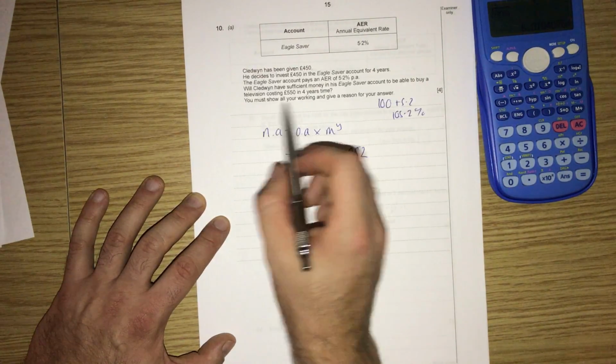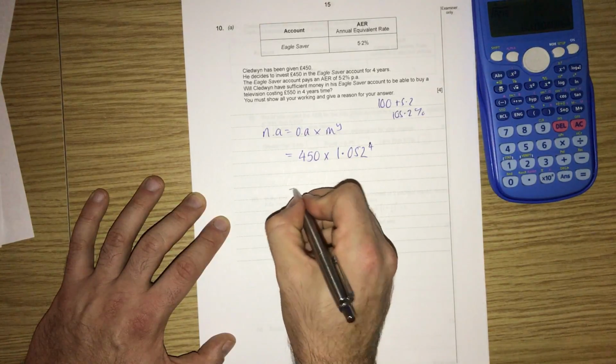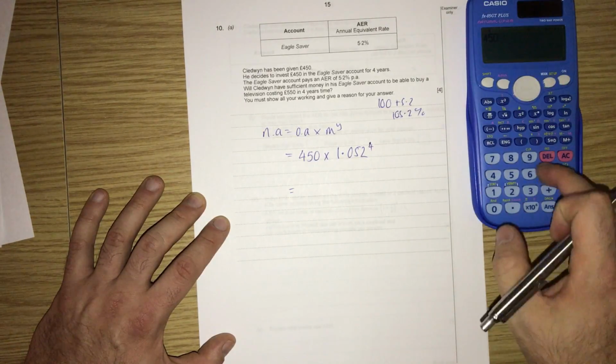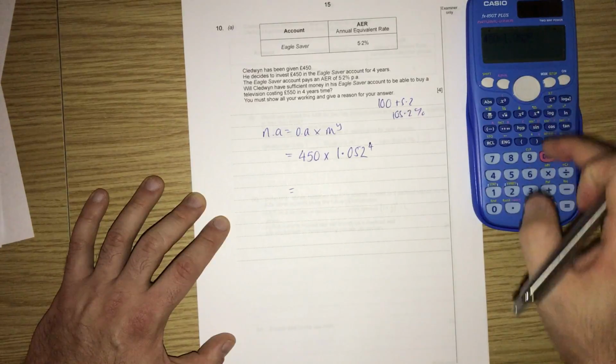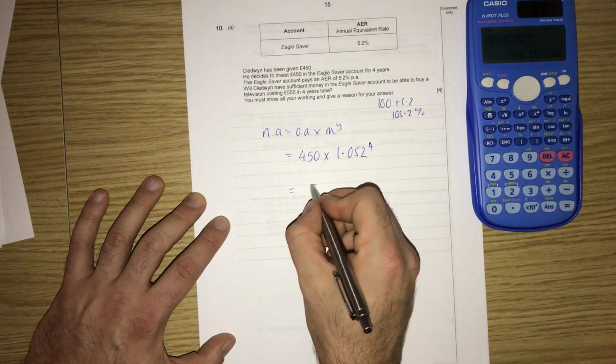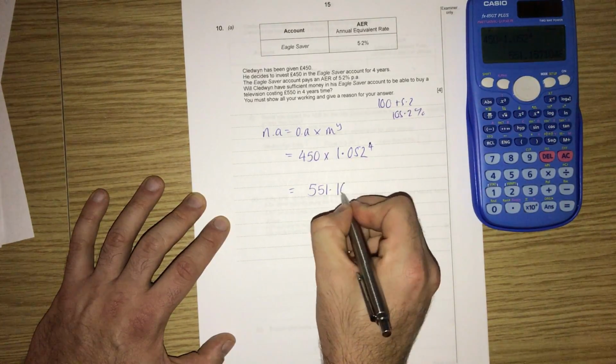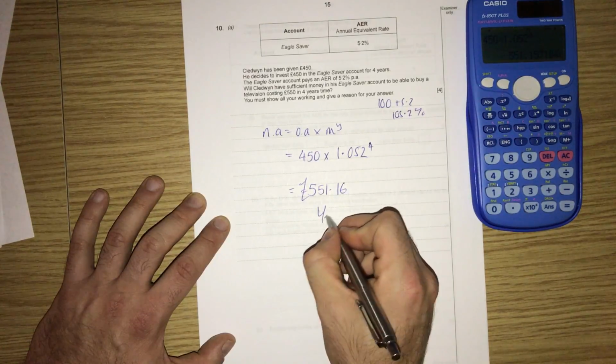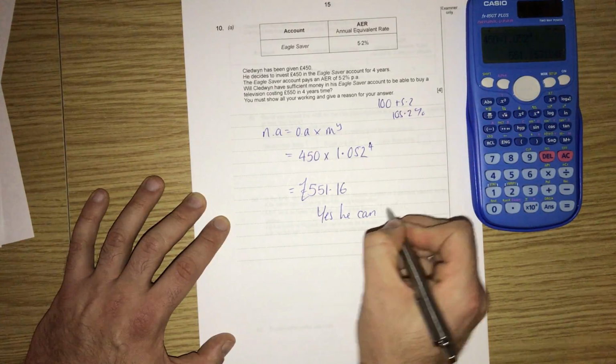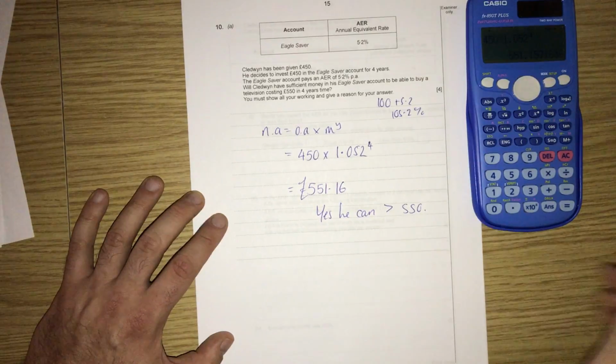He is going to be doing this over 4 years, so to the power of 4, and then I can simply type all of that into the calculator in one go, and I get £551.16. So the answer is yes, he can, as this is greater than the 550 he needs to spend.